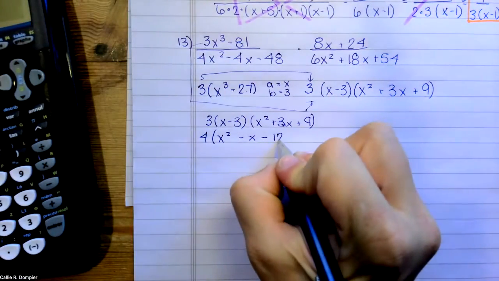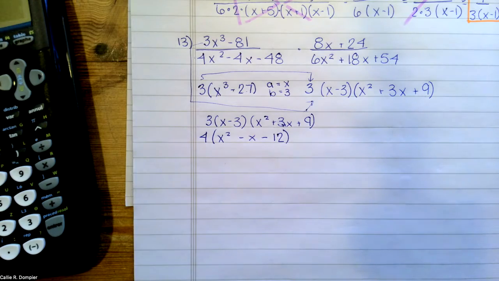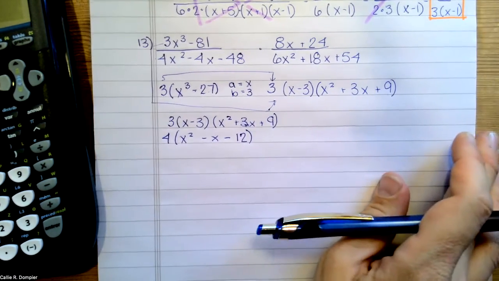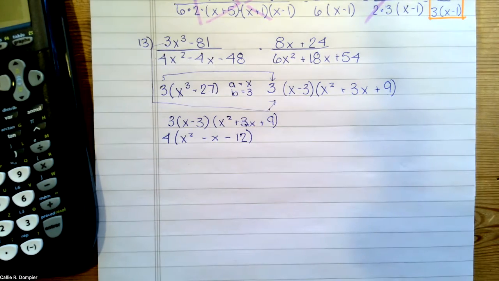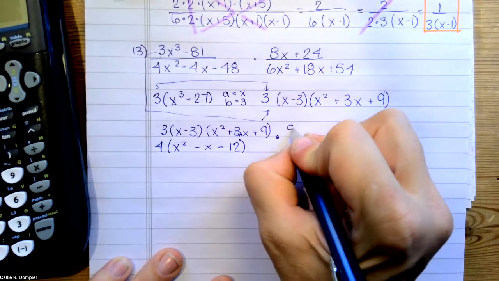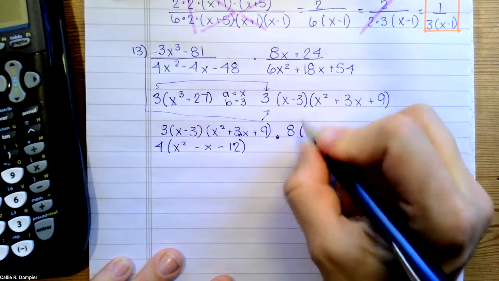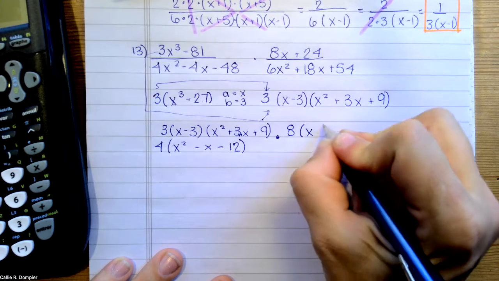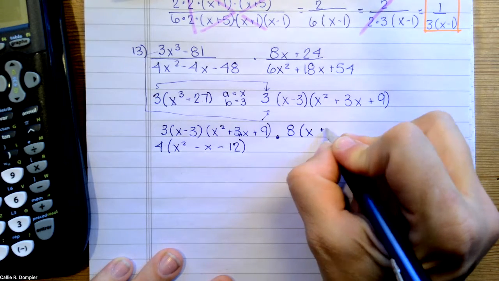It is 12. Times 8x plus 24, I can divide out an 8. And what I have is 8x divided by 8 is just x, and 24 divided by 8 is just 3.